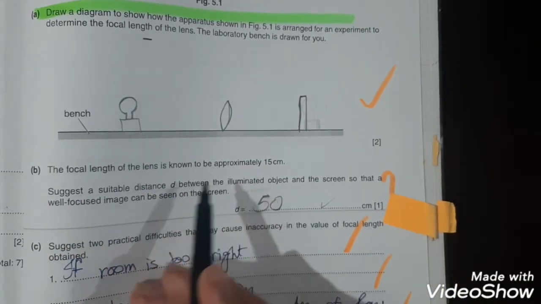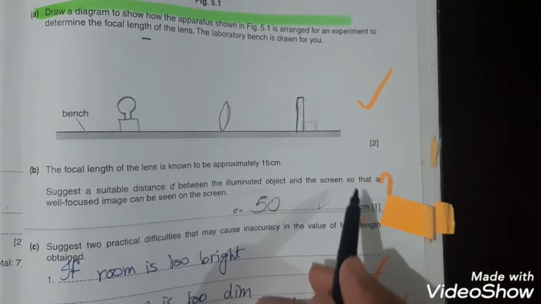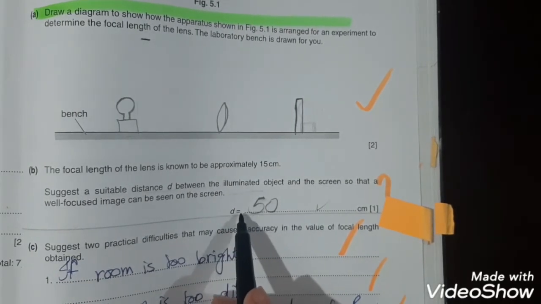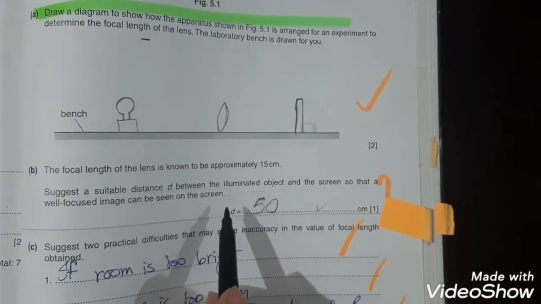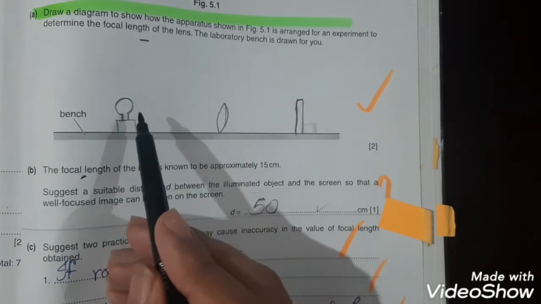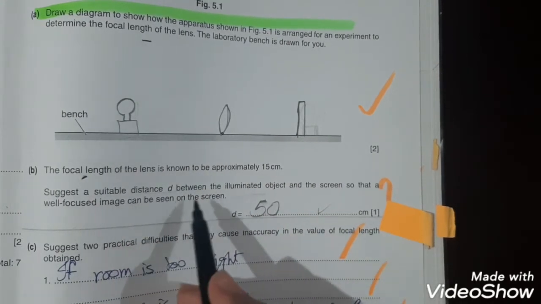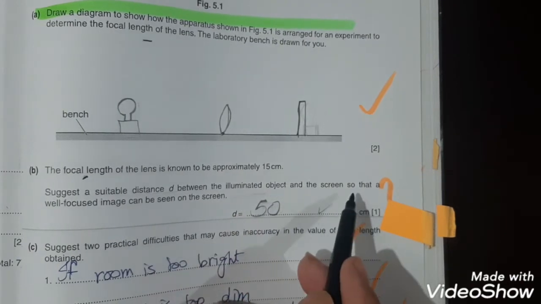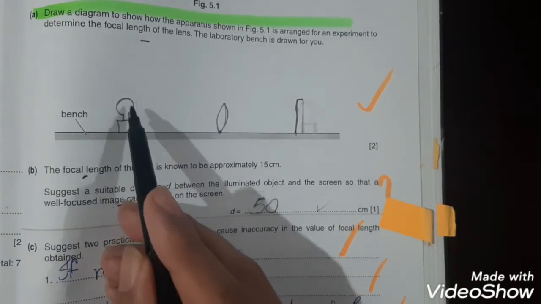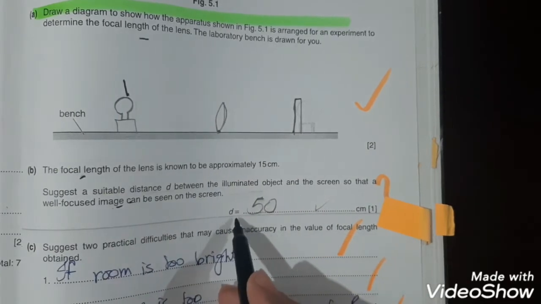Question B states the focal length of the lens is known to be approximately 15 centimeter. Suggest a suitable distance D between the illuminated object and the screen so that a well-focused image can be seen on the screen. So here we will calculate the length D, which is 50 centimeter, because over here it shows the focal length of the lens is known to be approximately 15 centimeter. So over here we have drawn a focal length from here to here, which is approximately 15 centimeter. The distance between the object and the screen should be 50 centimeters. So D will be 50 centimeter.